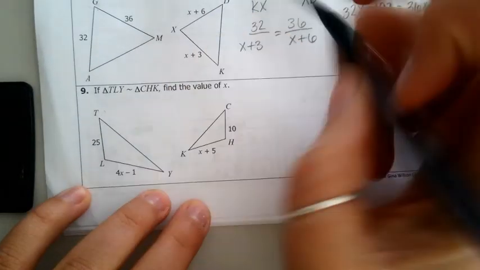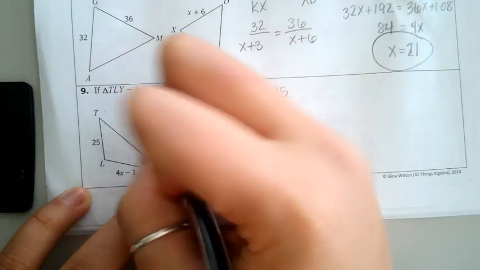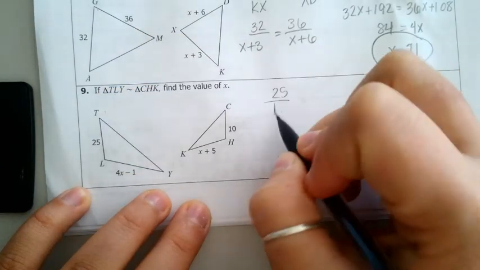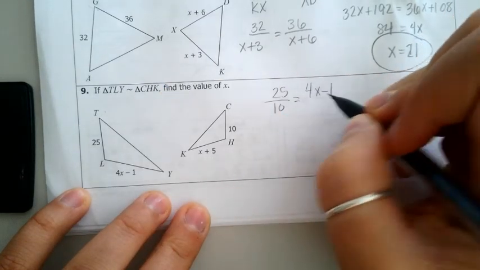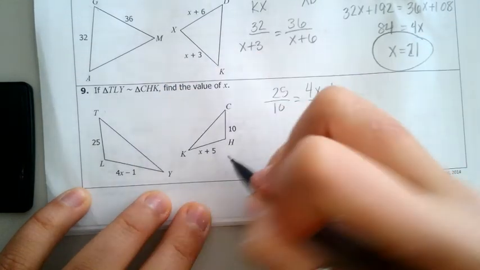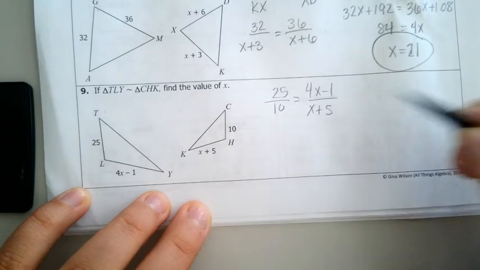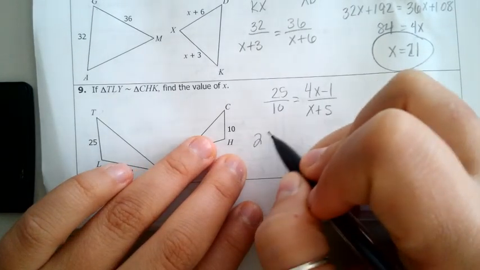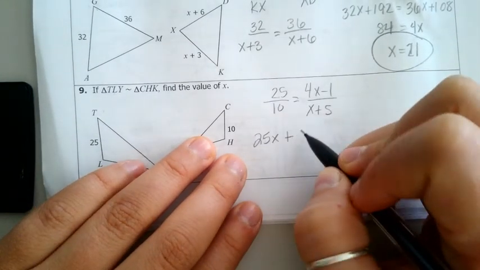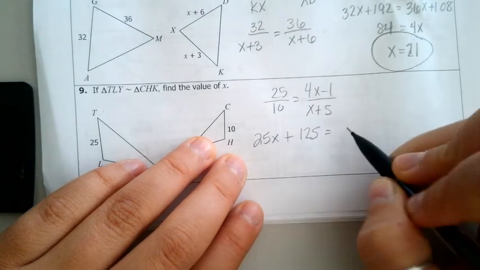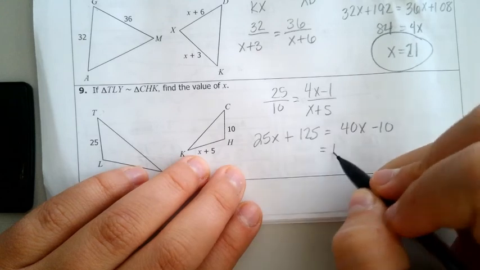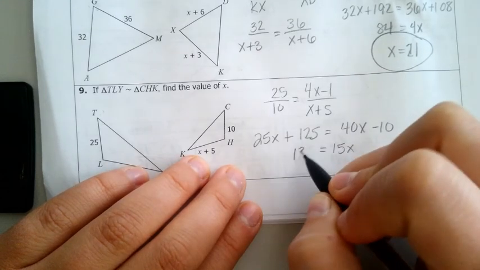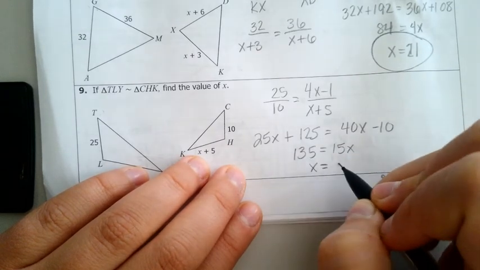So we have TL and CH, and LY over x plus 5. So you get 25x plus 125 is equal to 40x minus 10. You get 15x is equal to 135, x is equal to 9.